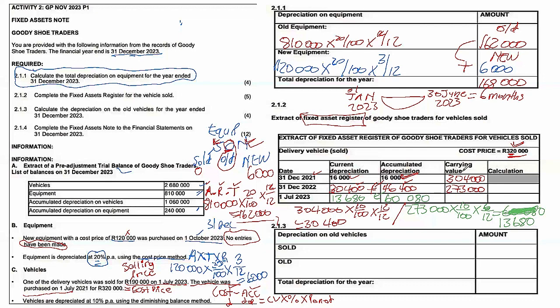Again, carrying value, it's 320,000. You subtract that accumulated depreciation. So meaning our carrying value is going to be 259,920. Right.